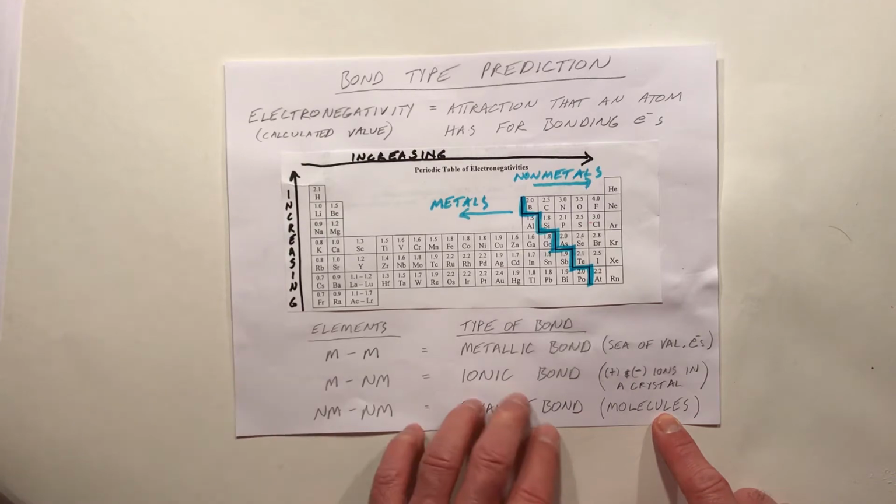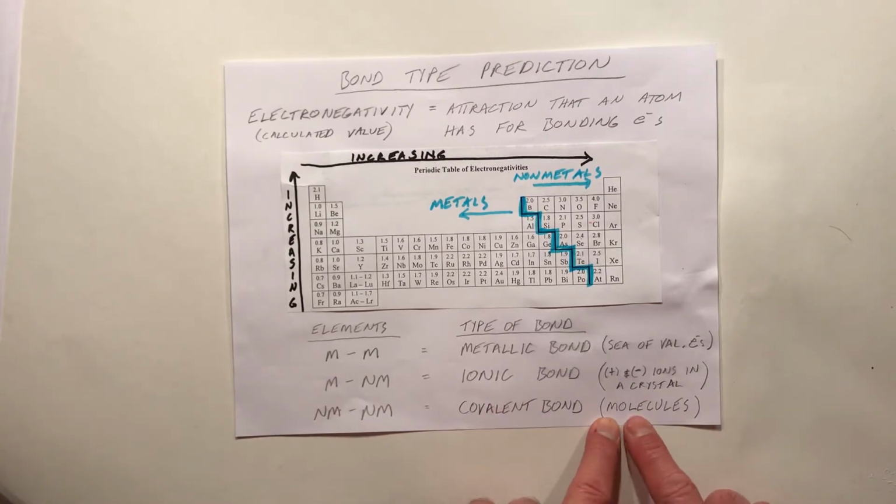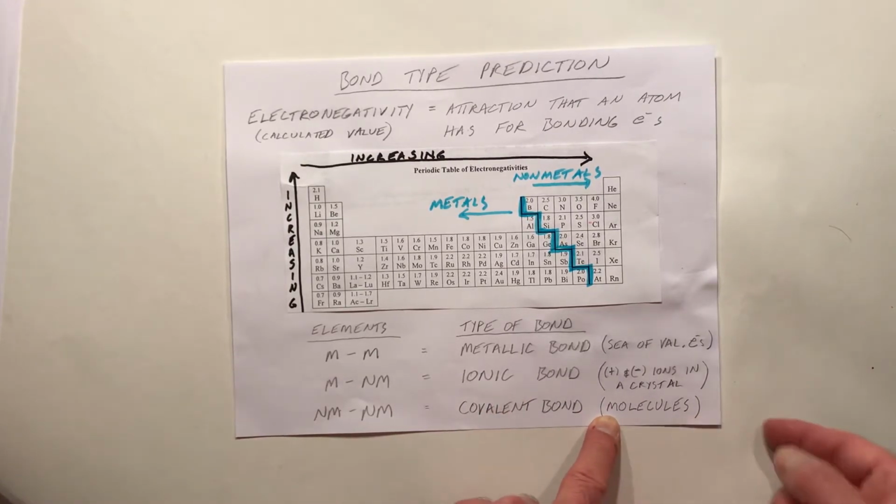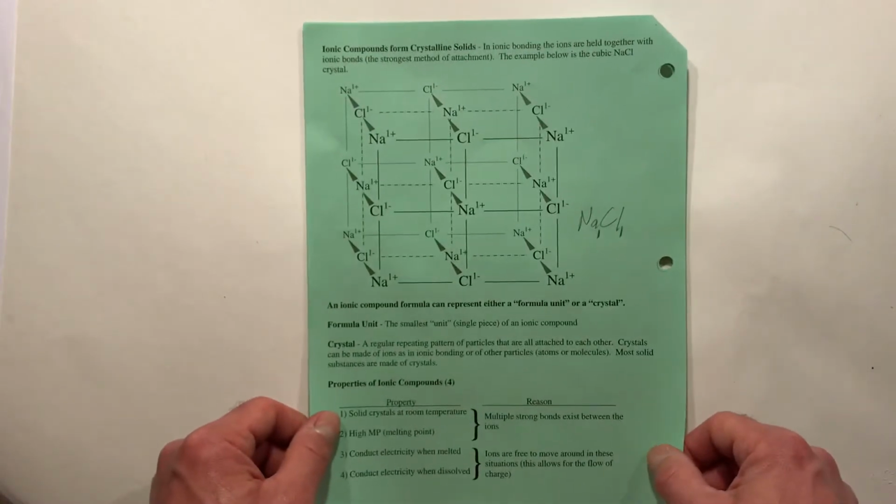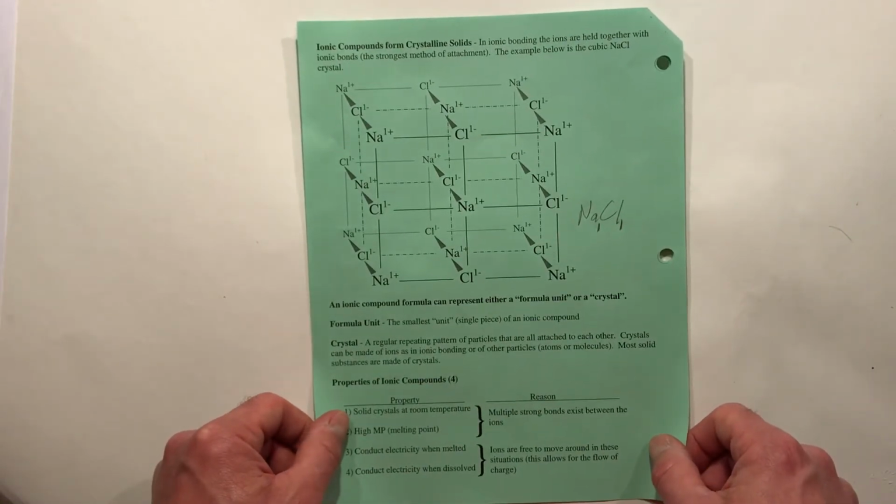Molecule means little lump in Latin, and the macro scale version of that takes on many different forms. We'll take a look at that again when we get to our chapter on covalent bonding coming up. For right now, let's focus on ionic compounds.